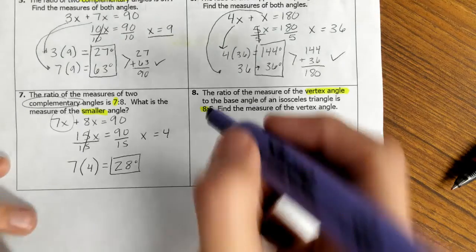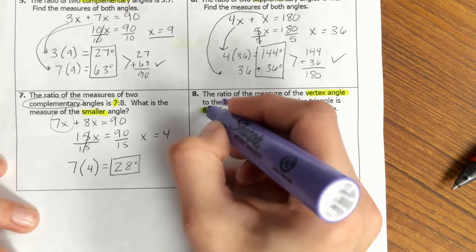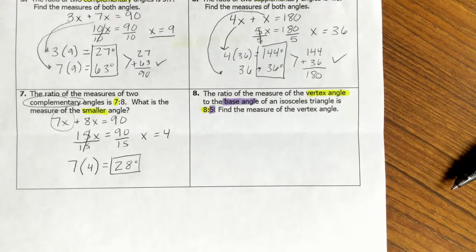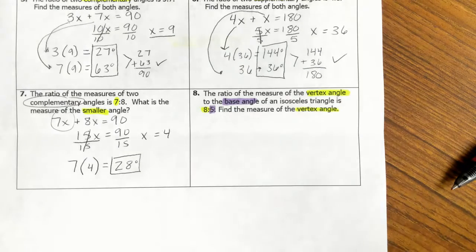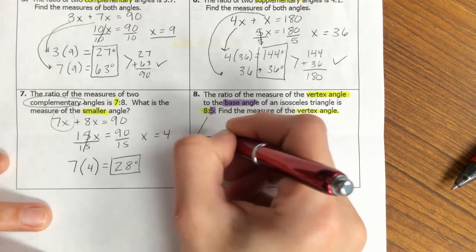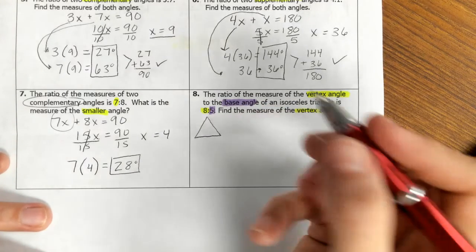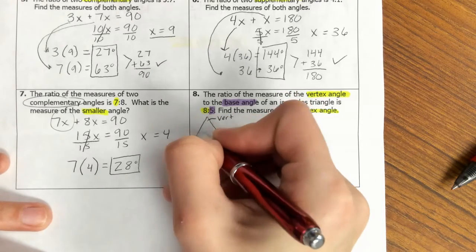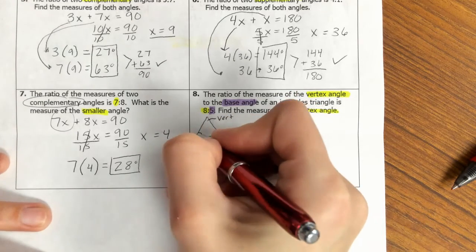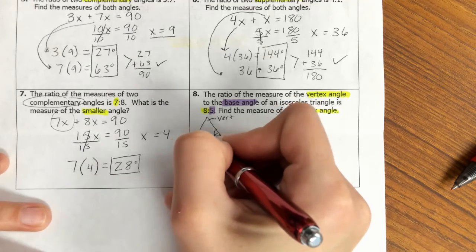And then we have our base angle, which is second, so that will go with the 5. We want to know what is the measure of the vertex angle, so we're only going to plug in for the 8. Now what we need to remember with the vertex and base angles, we're looking at an isosceles triangle, where here's our vertex angle, and down here are going to be our base angles.